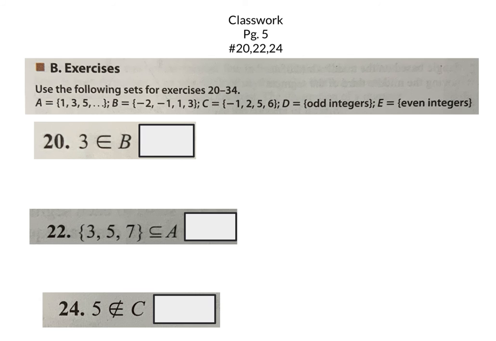So it says 3 is an element of B. Is that true or false? True. The symbol there, the elongated E looking thing, is element. That is true. 3 is an element of B. Next, 7 is an element of A. Because the pattern continues, you may not see 7 there, but what should be the next number if you kept going? 7. So this one is actually true. 5 is not an element of C. True or false? False. Obviously 5 is right there, so this one is false.